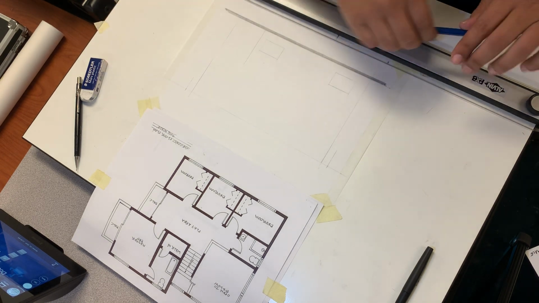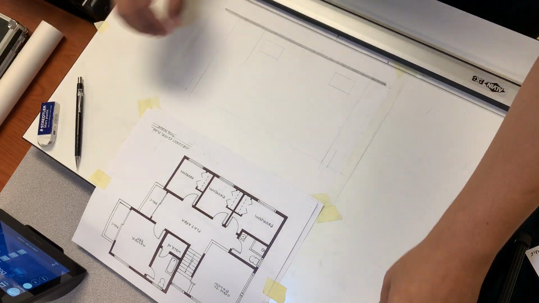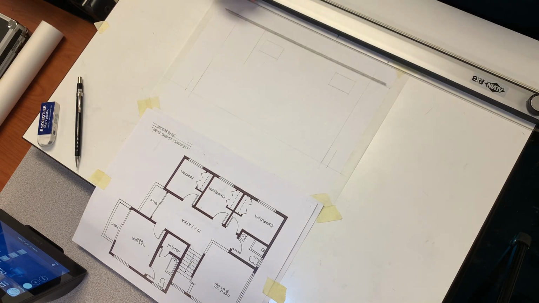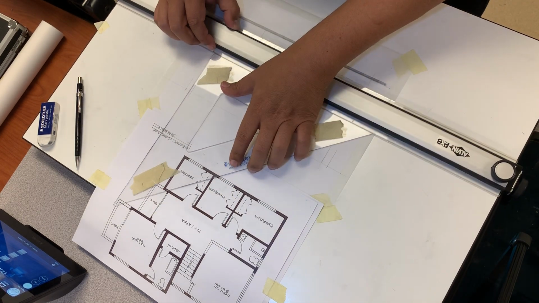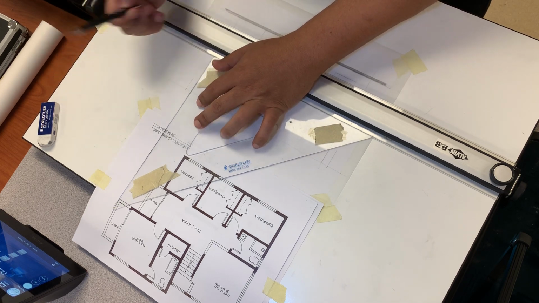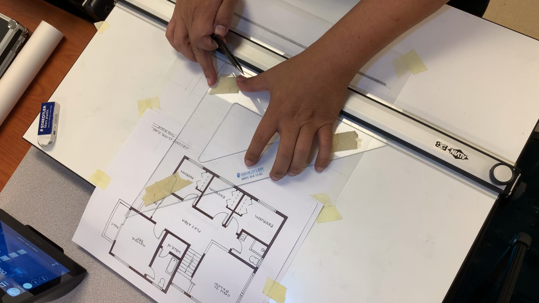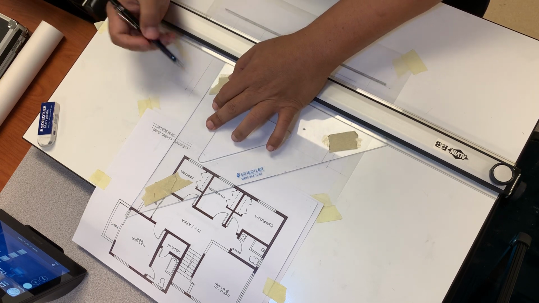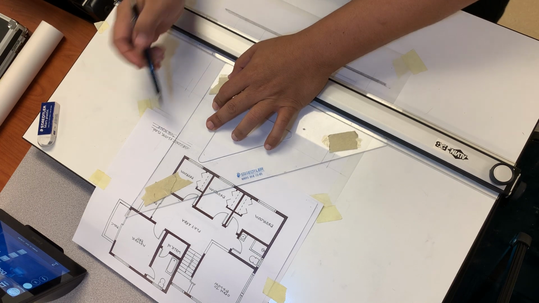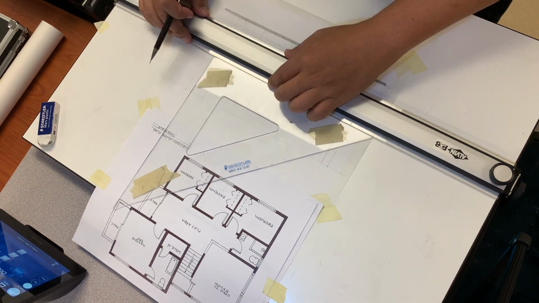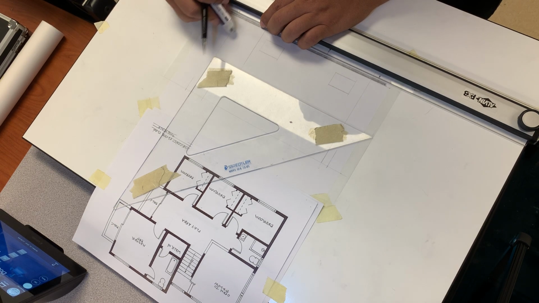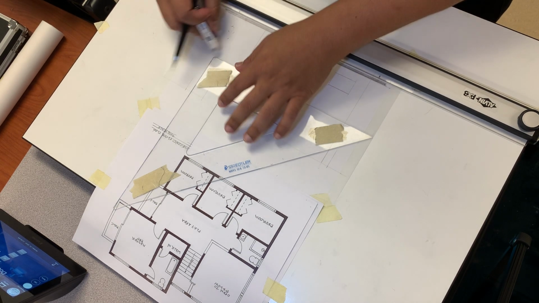All right. So now, again, I'm just gonna drop these lines down. So I have a balcony right here, and it stops right here. And actually this wall goes all the way down. I drew the balcony, so I gotta erase this. This line is for the balcony only.